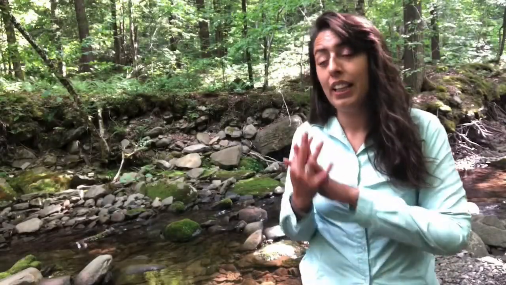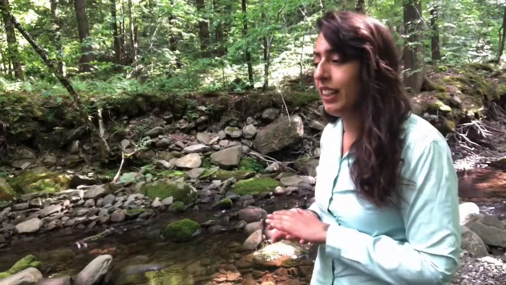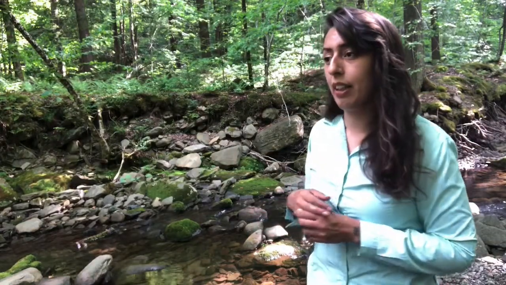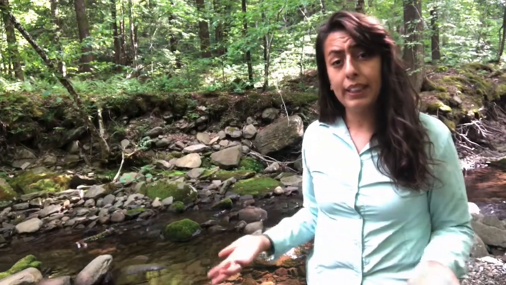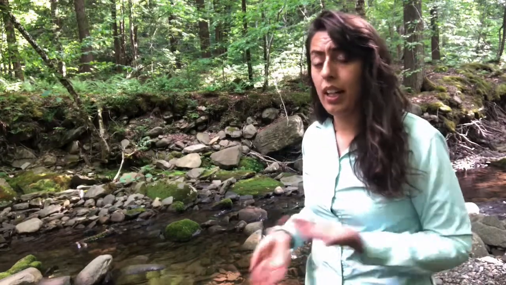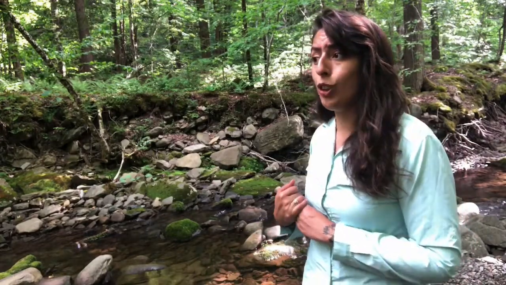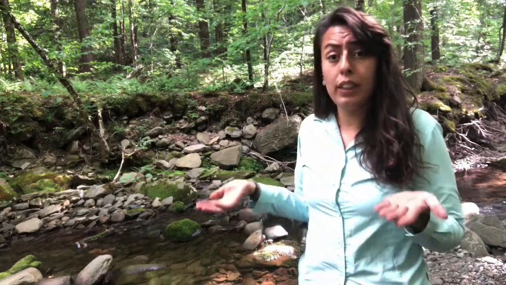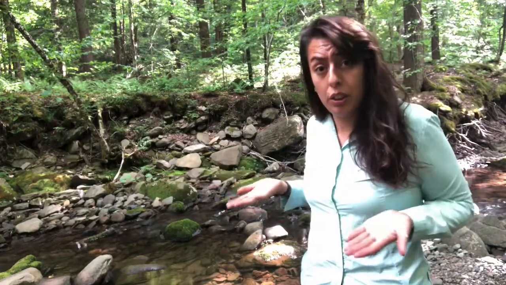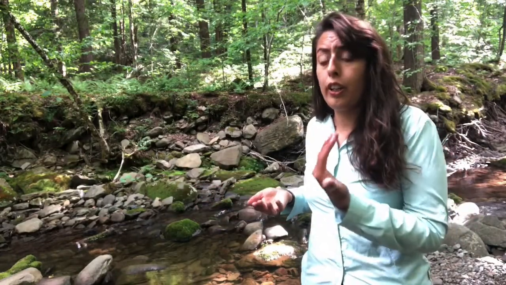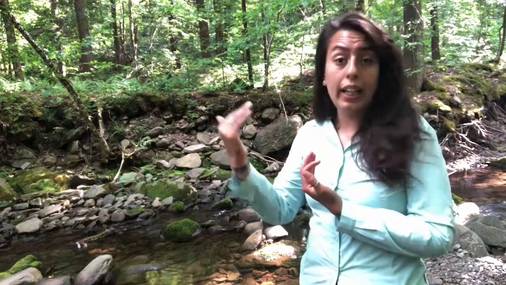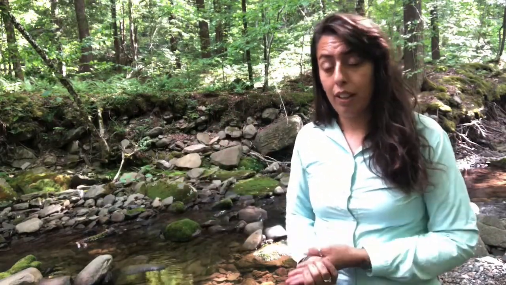Okay, my friends, so you may have noticed that this stream has some really big pieces of sediment, a lot of boulders, a lot of cobbles. And when this stream does get to flood stage and those particles start to move, those are the kinds of particles that are going to be creating that imbricated pattern.